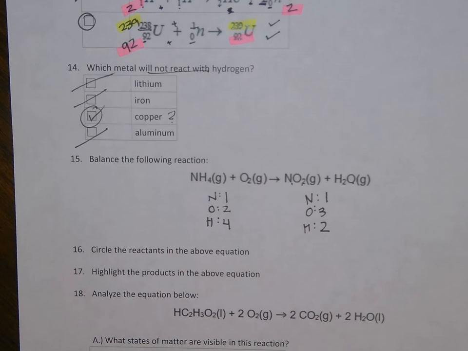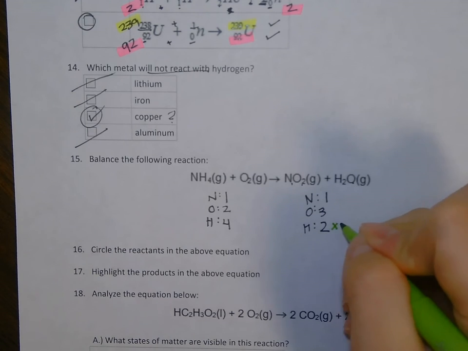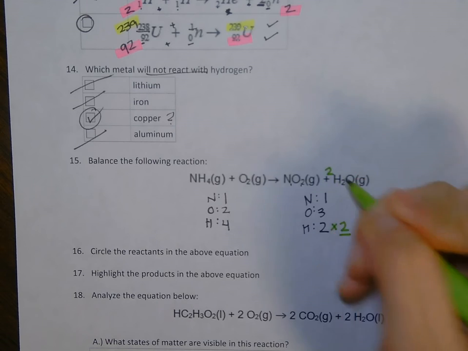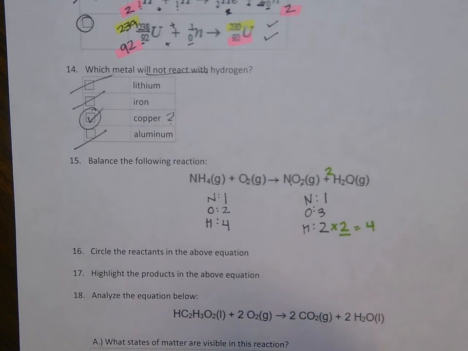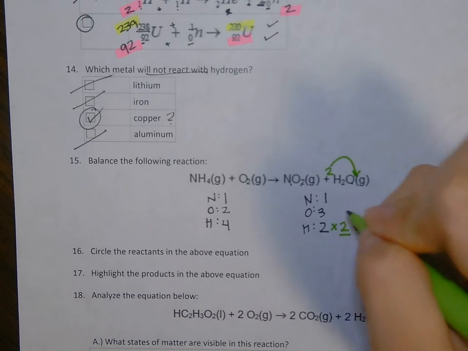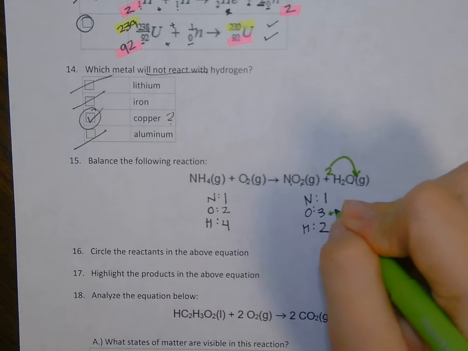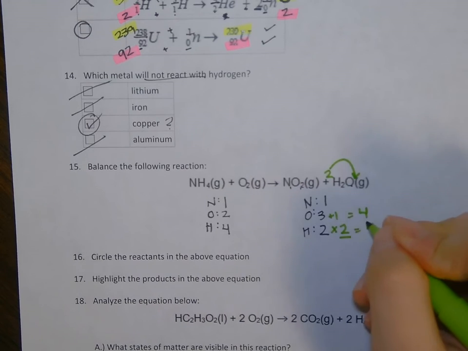It doesn't really matter which one you start with, it's all kind of random, so if you can't figure it out, just keep trying numbers. I'm going to multiply this one by 2, that means this 2 coefficient has to go in front right here. So now my hydrogens are matched, but this coefficient also multiplies this oxygen. So now I have 2 oxygens plus 2 is equal to 4. 2 plus 2 is 4.